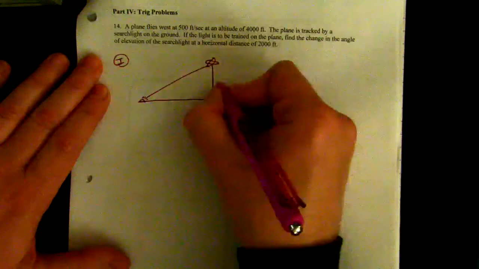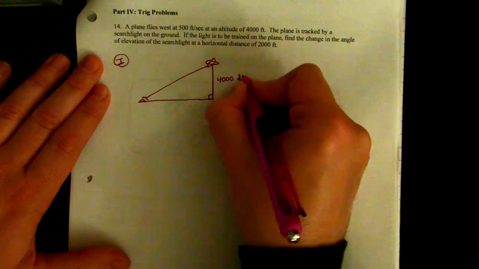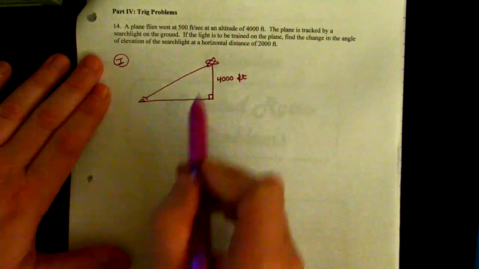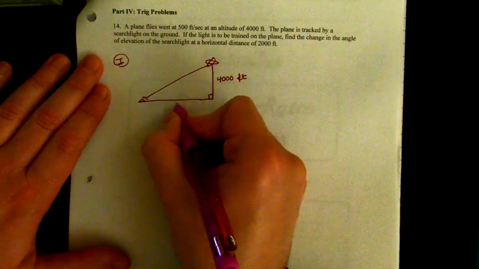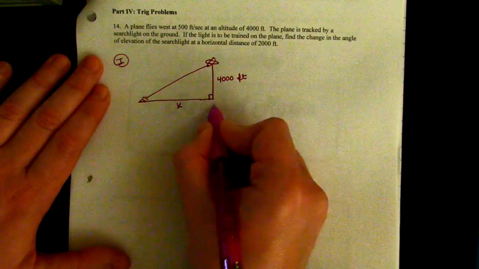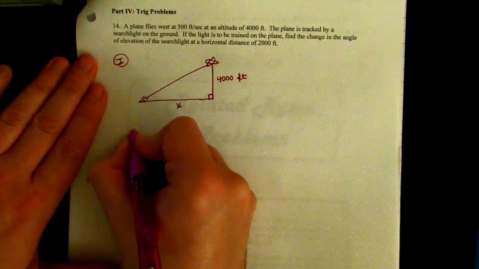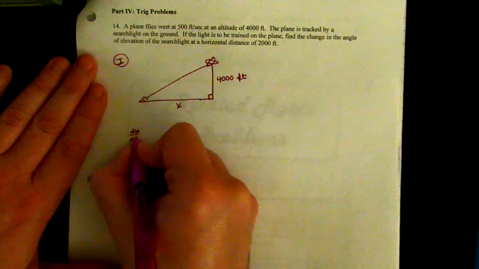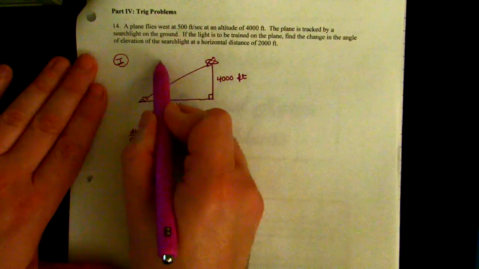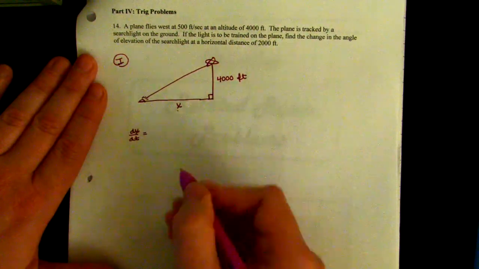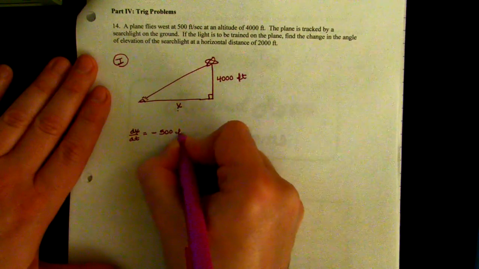The plane is at an altitude of 4,000 feet, so I'm going to go fill in my 4,000 feet over there. The plane is flying west at 500 feet per second. That's how I'm changing this side of my triangle. So I'll fill that in. I know that dx dt is going to equal, well, given where I drew my plane, if it's flying west, I'm shrinking that side. So I'm going to make that negative 500 feet per second.